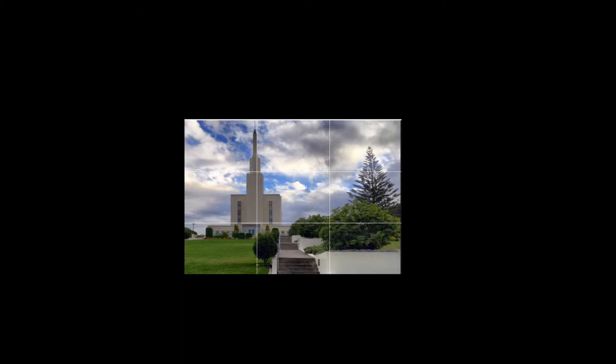Remember, it's easy when you know how to do it. It's easier when you do it a few times, and it's easiest when you do it a lot. So take a few minutes with your next photograph, either when you're taking it or when you're cropping it afterwards, and fix the composition so it matches this rule of thirds guideline.